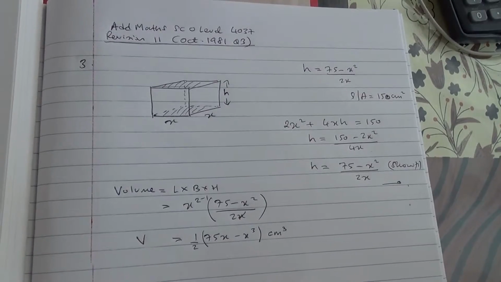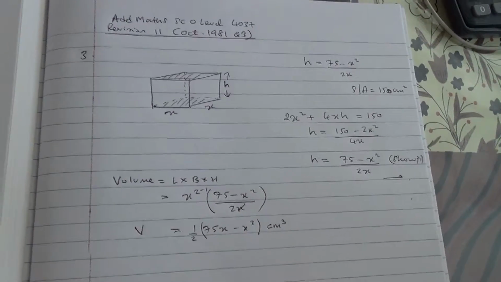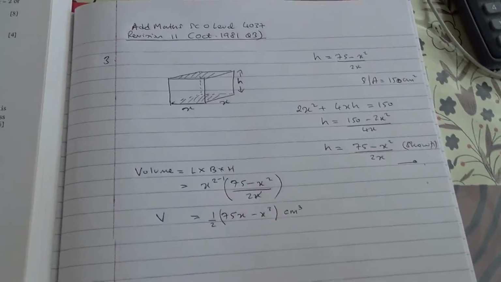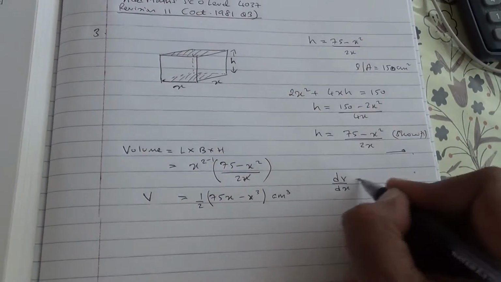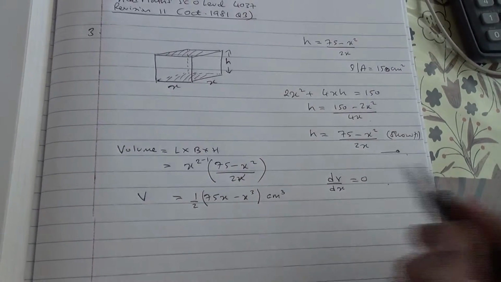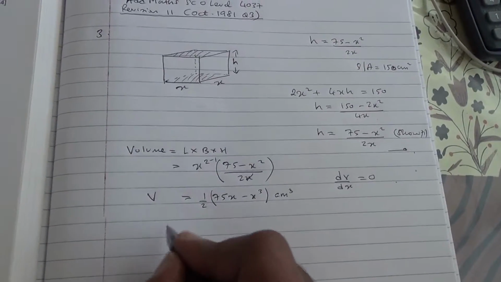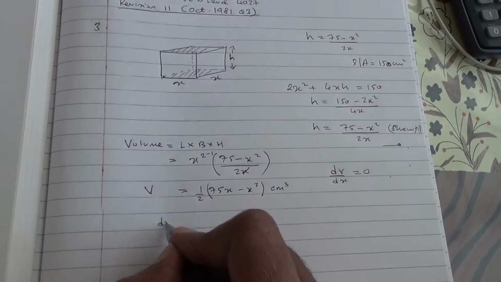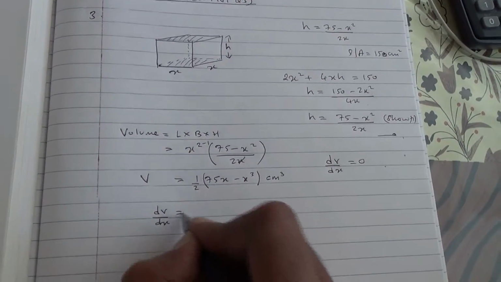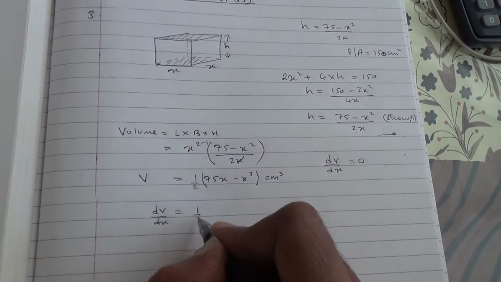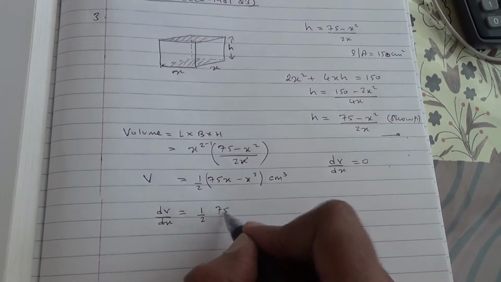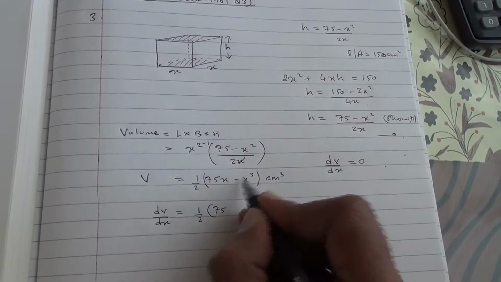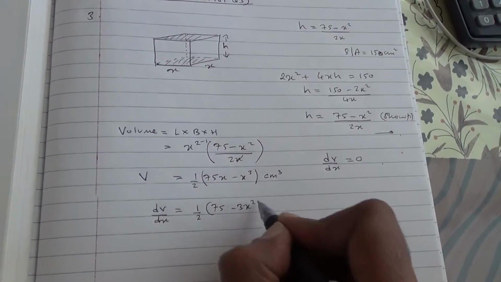We need to find the maximum volume. When we talk about maximum volume, what are we basically saying? That over here dv by dx is going to be 0. That's the maximum volume. We're going to differentiate the volume. So if you differentiate this, you're going to get dv over dx is equal to half, 75x differentiates to 75, and x to the cube is going to become 3x squared.